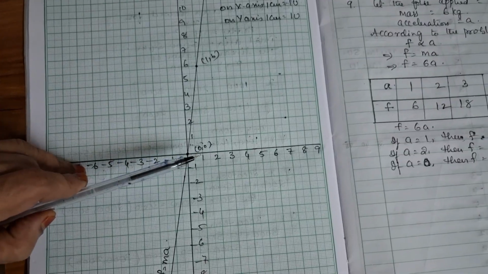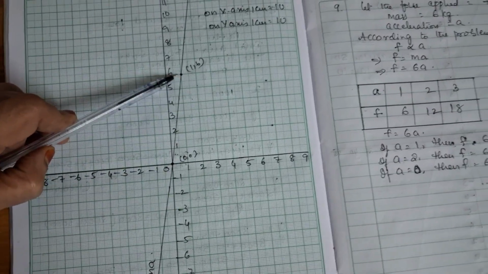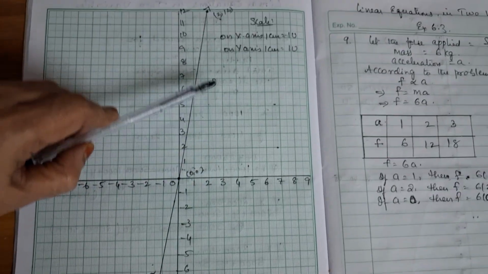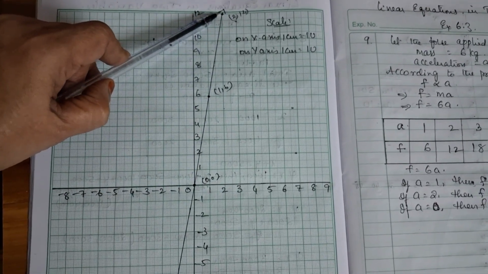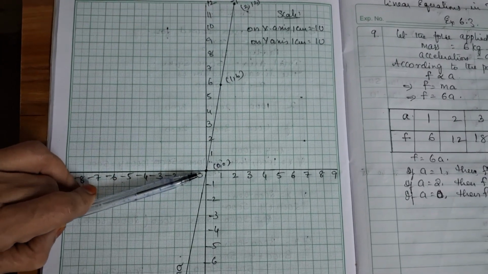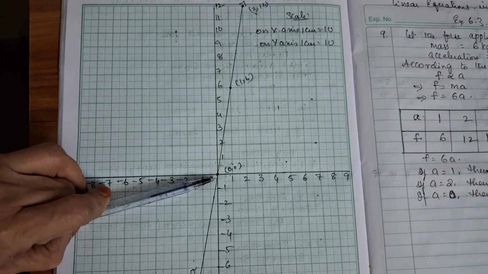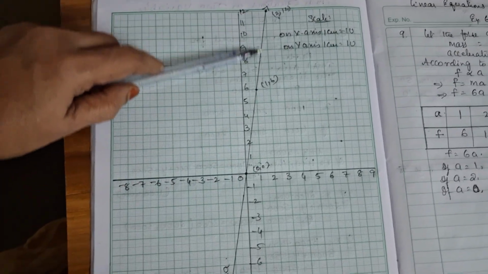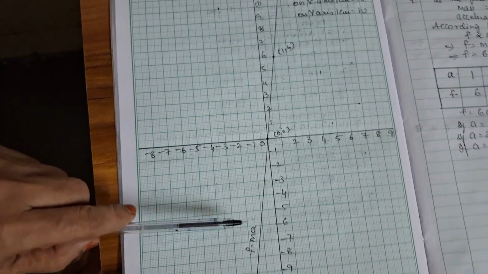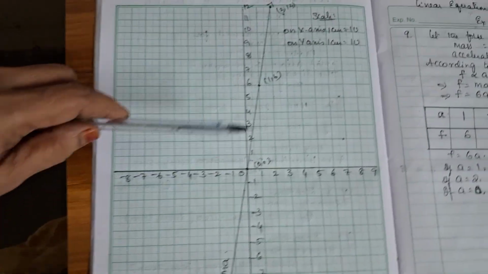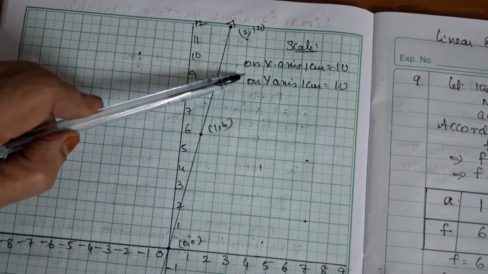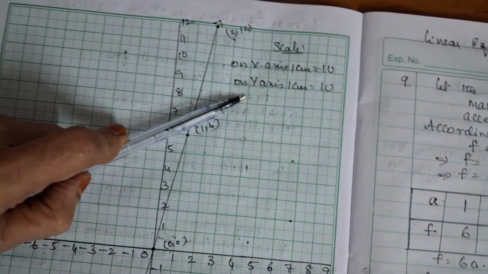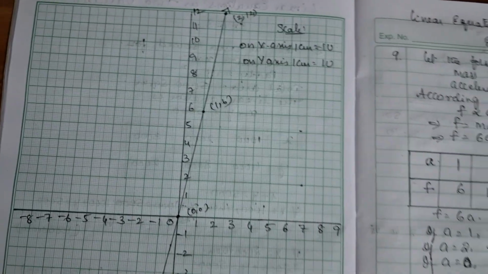First one is 1, 6. And the second one is 3, 18. See, this is 18. And if you take 0 also, you will be getting 0, 0 here. Why? Because if A is 0, F is also 0. So I have got a line like this. F is equal to ma is the equation. And what are the units I have taken? On the x-axis 1 centimeter is 1 unit. On the y-axis 1 centimeter is 1 unit.